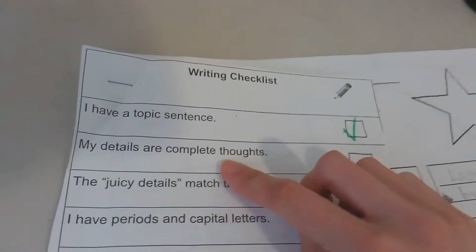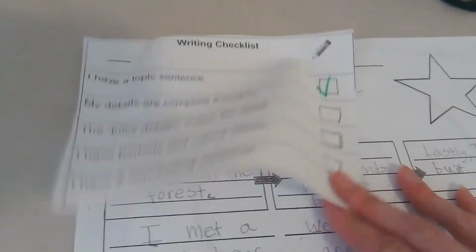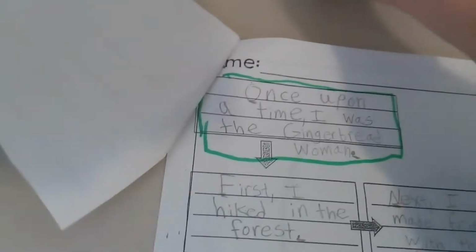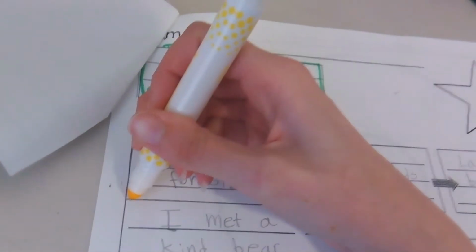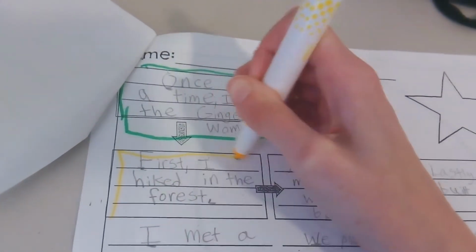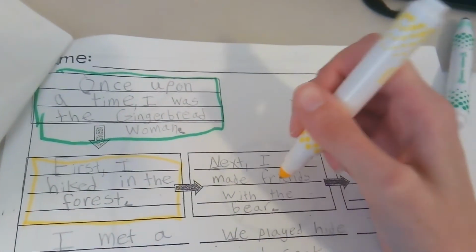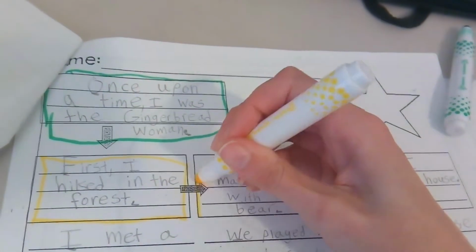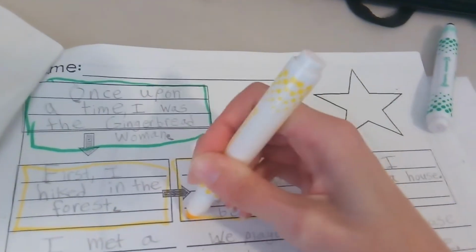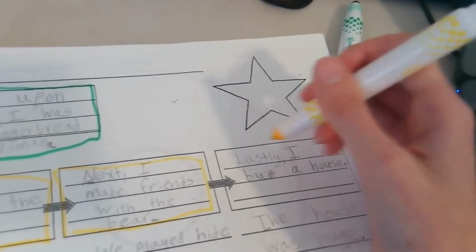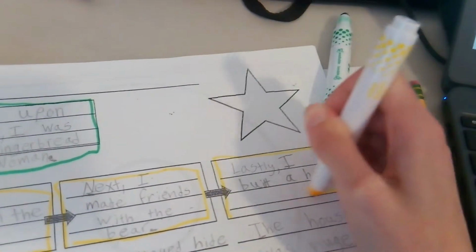Next, my details are complete thoughts. So you guys remember that details are yellow. So I'm going to take my yellow and let's take a look. First, I hiked in the forest. I'm going to make that a yellow box because that's part of her dance. Next, I made friends with the bear. Okay, that makes sense. So I'm going to do another yellow. Lastly, I built a house. That makes sense too. So we're going to do another yellow.